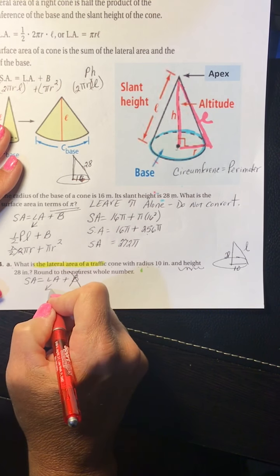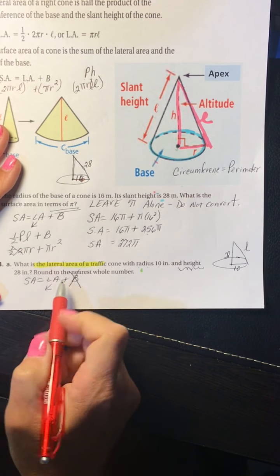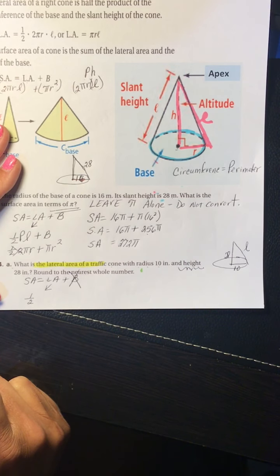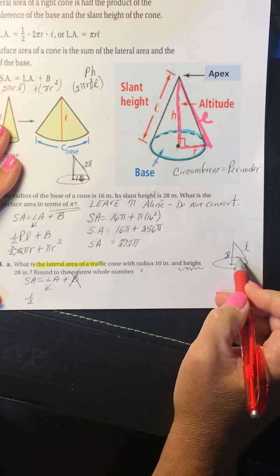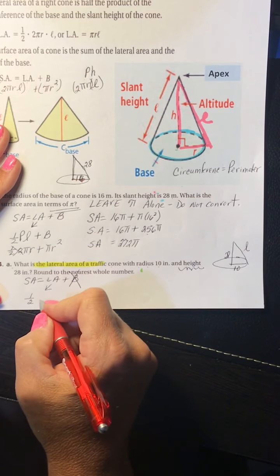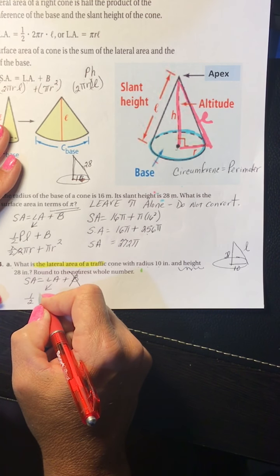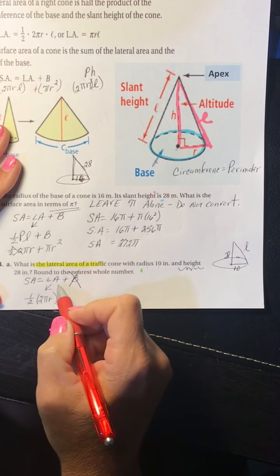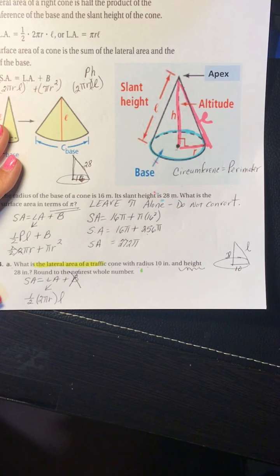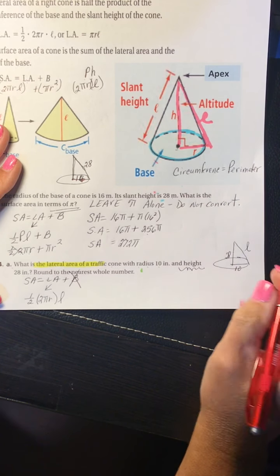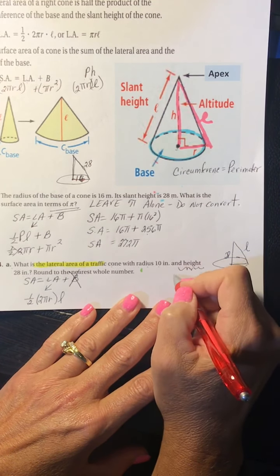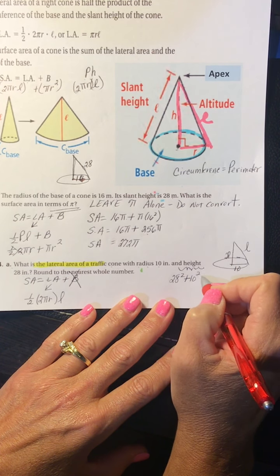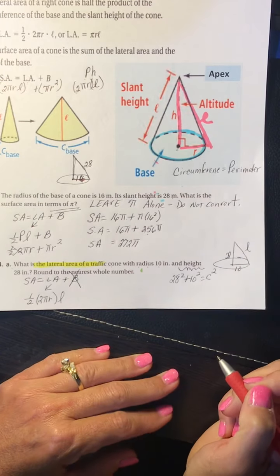Specifically, lateral area for a cone, because it represents triangles, is 1/2 times the perimeter. Because the base is a circle, the perimeter would be 2 pi r, and slant height is what we need. We need to find the slant height. So again, Pythagorean Theorem, 28 squared plus 10 squared equals c squared.